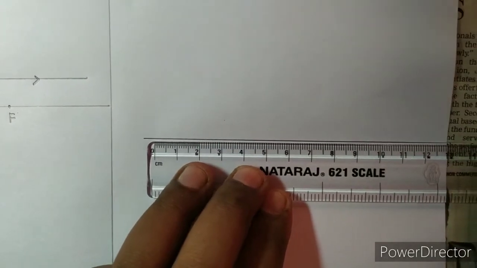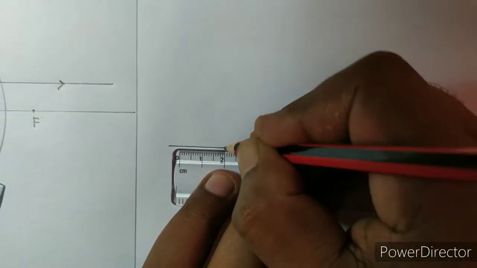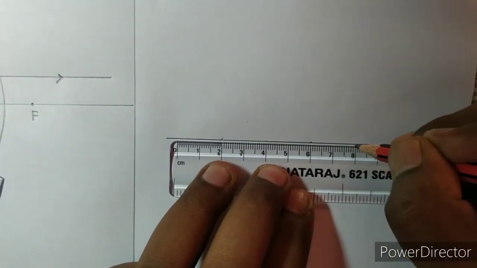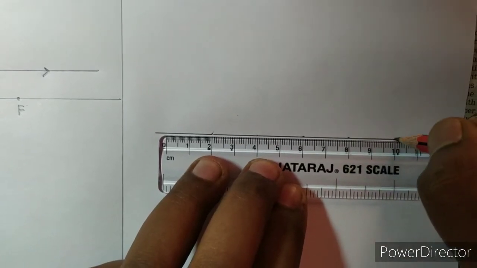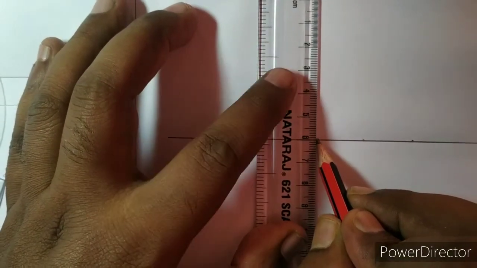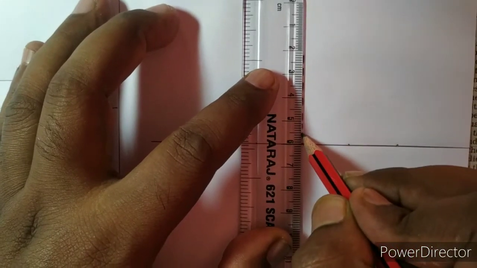So I have selected, as I have told you earlier, a 2 centimeter gap. So 2 centimeter, 4 centimeter, 6 centimeter, 8 centimeter and 10 centimeter. We require 5 intervals, and at the middle one, meaning 6 centimeter, let's draw a vertical dotted line for a convex lens.